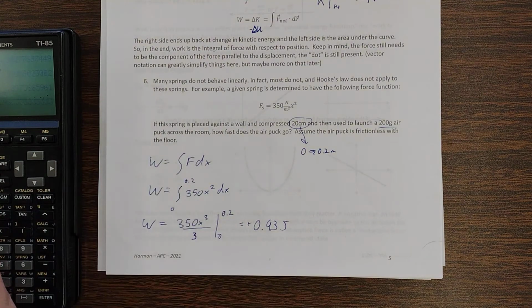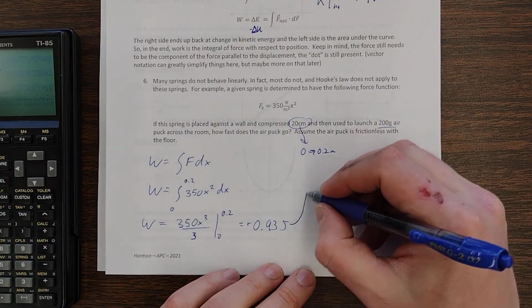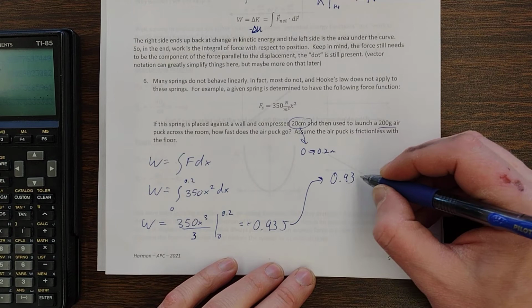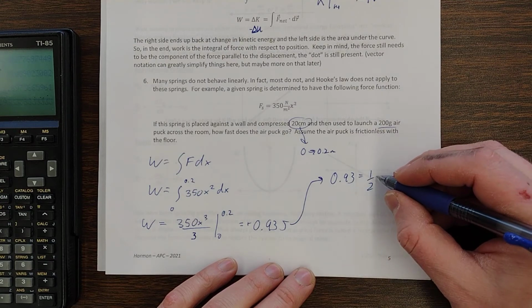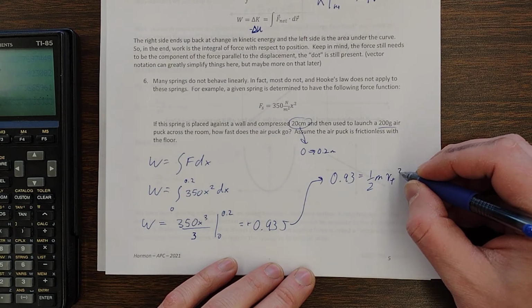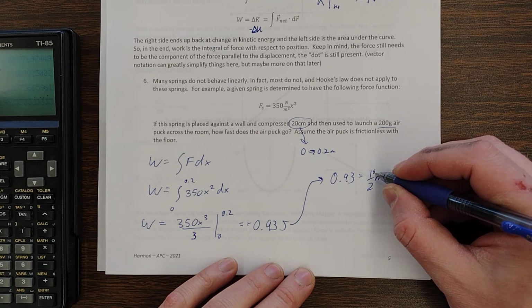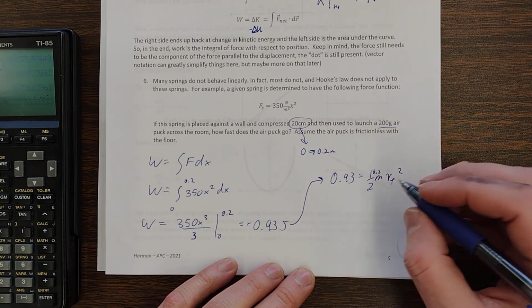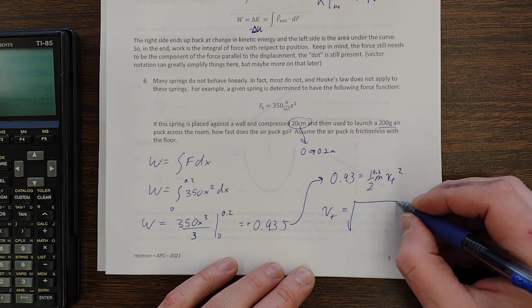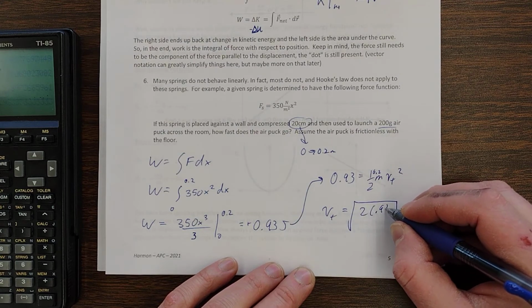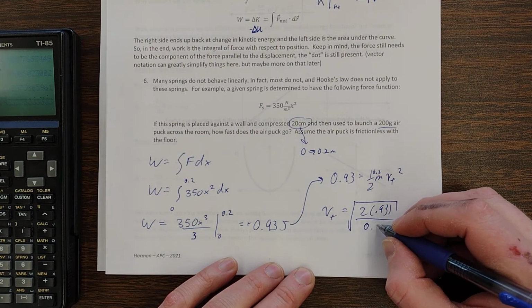Then when you release it, you're going to get that 0.93 joules into kinetic energy. So 0.93 is 1/2 m v final squared. M is 0.2, so v final equals the square root of 2 times 0.93 divided by 0.2.